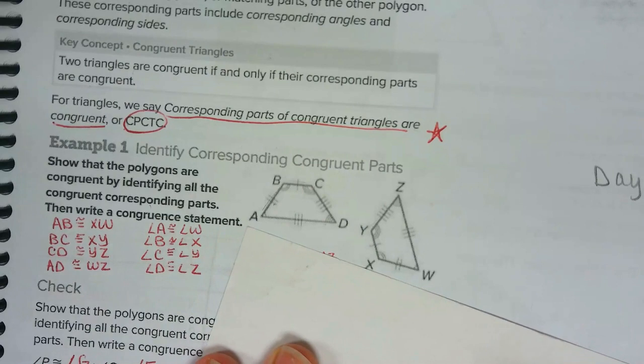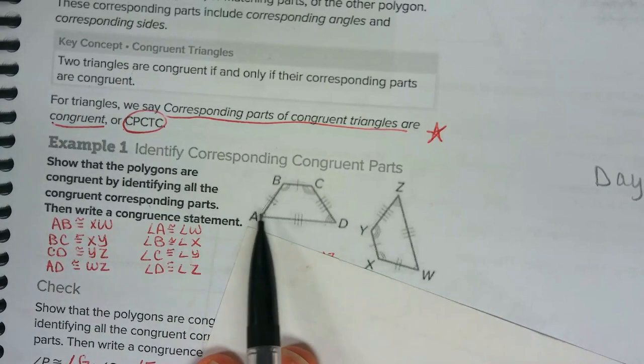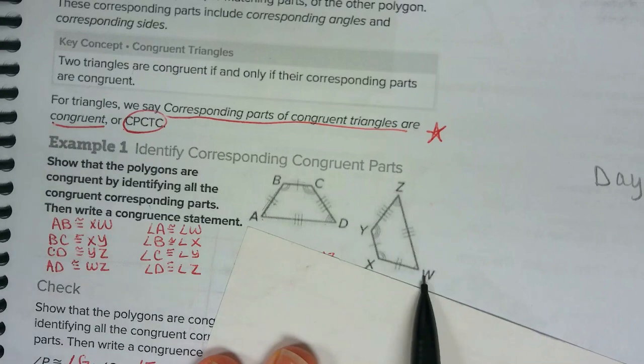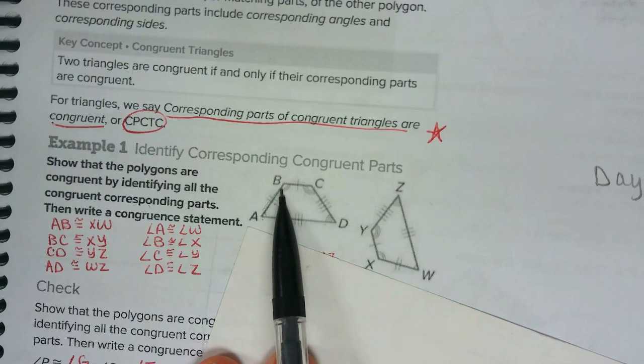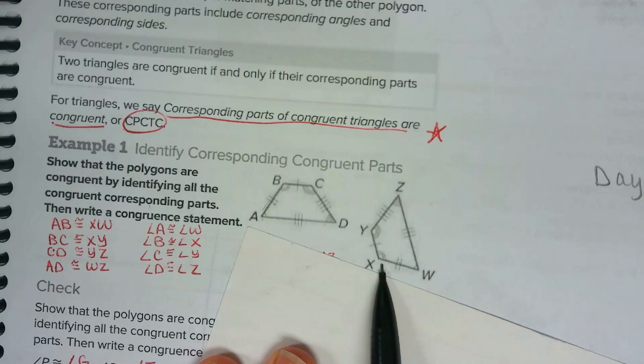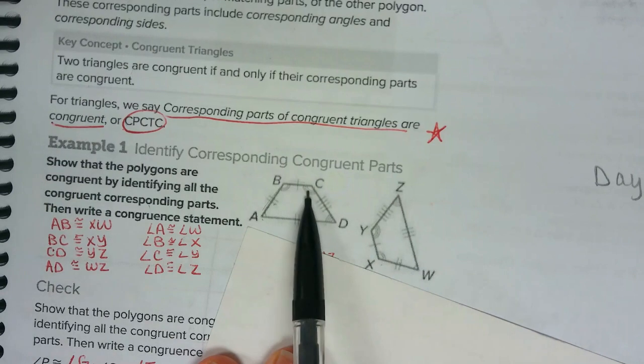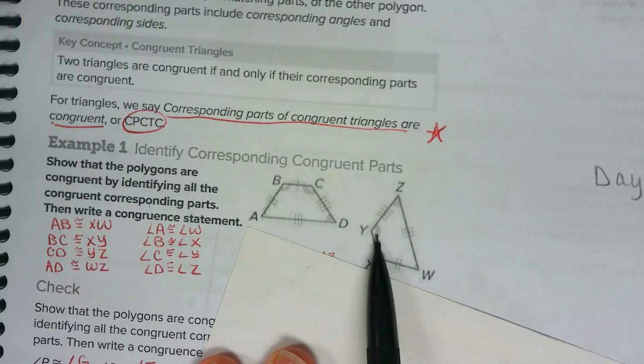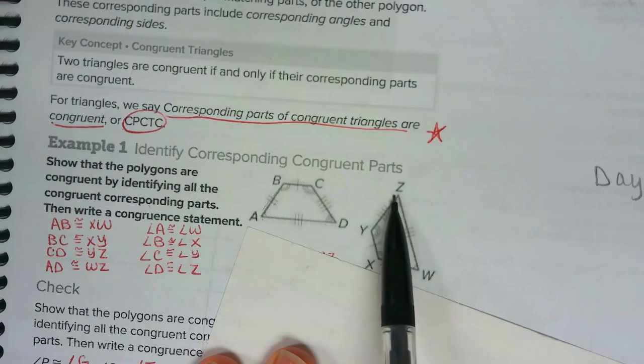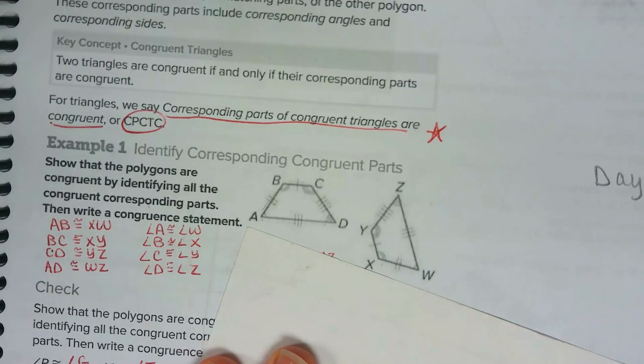Next, I need to find all my angles. I started with A. A has one arc, and therefore it's congruent to W. I went to B next. B has two arcs, so it's congruent to X. C has three arcs, so it's congruent to Y. And then D and Z both have to be congruent.